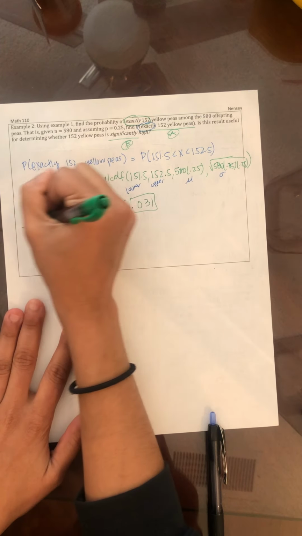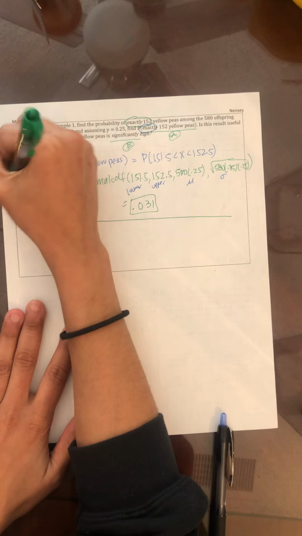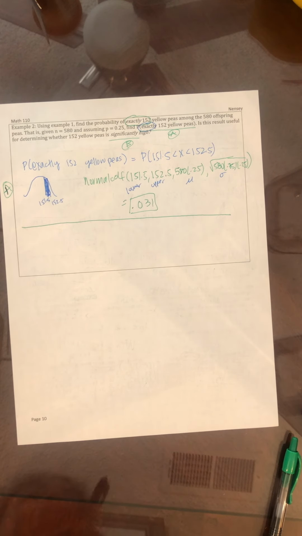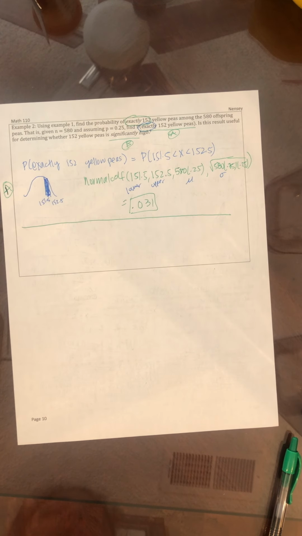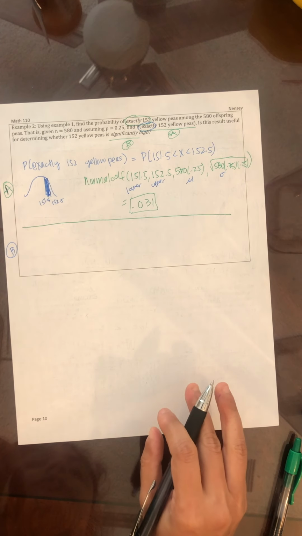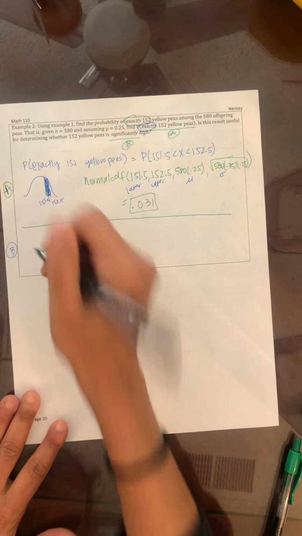So this is all of part A. Again, I didn't have to do every single step because I already did it for the front. It's just using it. Now, if this was something else, then I would have to check all the requirements, like is it greater than or equal to 5 for n times p and n times q, and everything else. Okay, so part B says, is this result useful for determining if 152 yellow peas is significantly high?